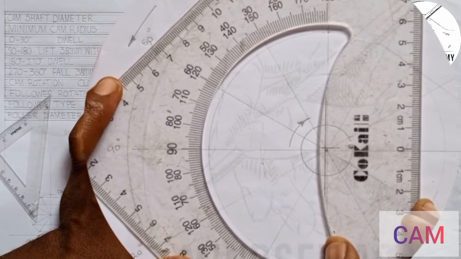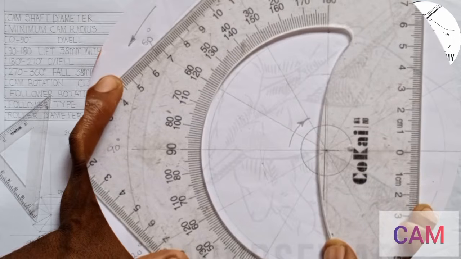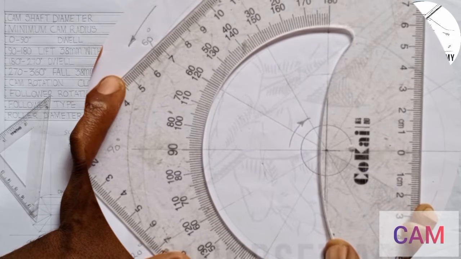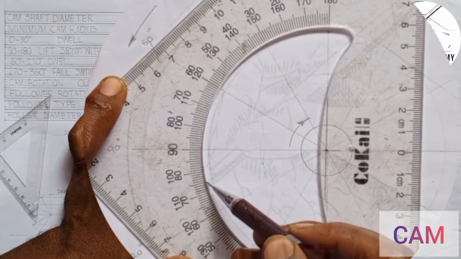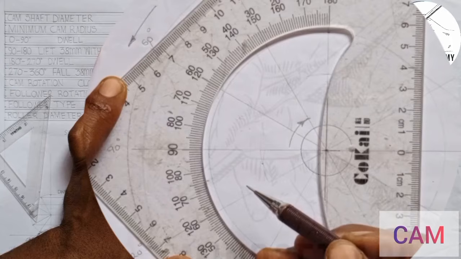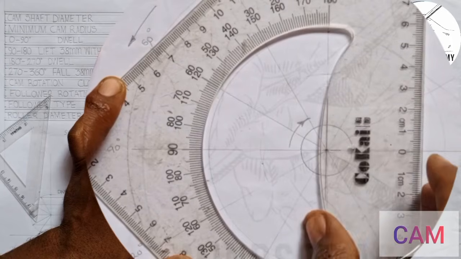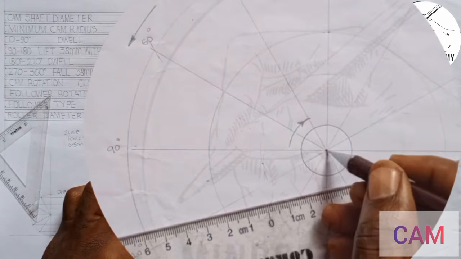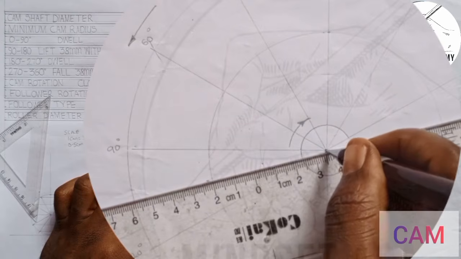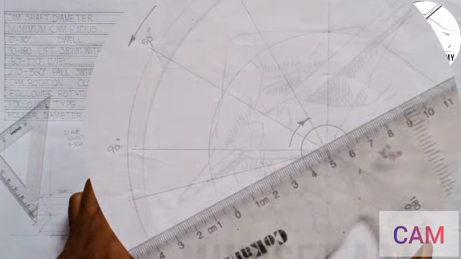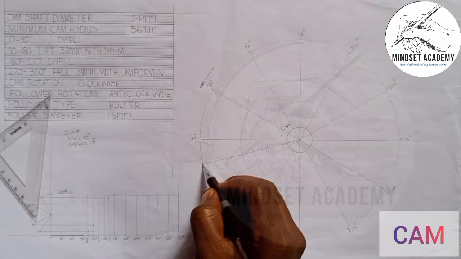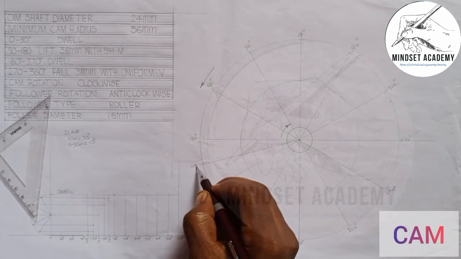This is 90. So you can see that this is 90, this is 100, and this will be 105 here. And when I move that to the center, I'll be having this. So this line you see here, this is 105.